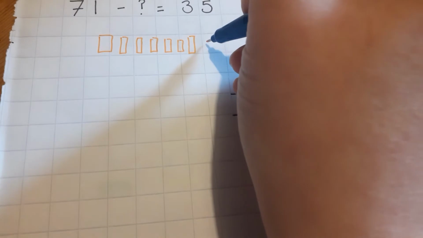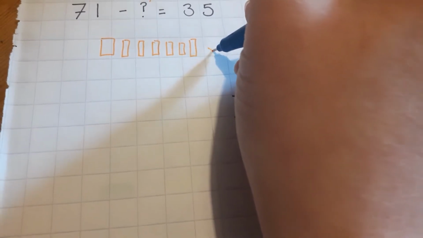Well, let's start with our 71. That's 10, 10, 20, 30, 40, 50, 60, 70, 1.